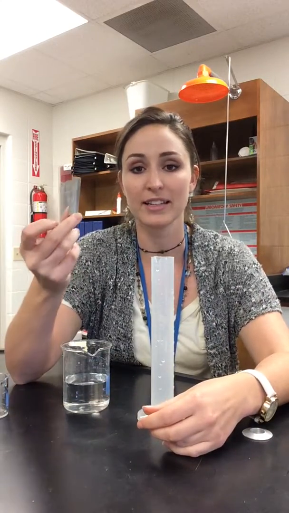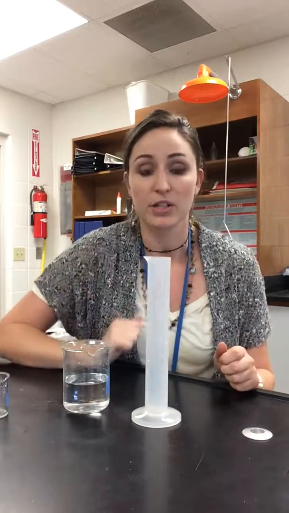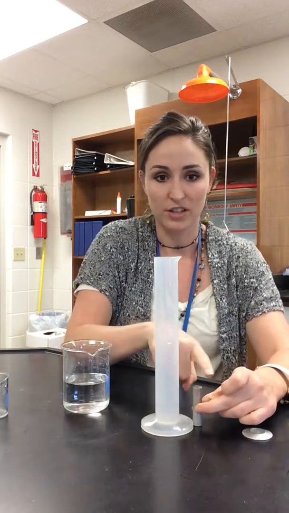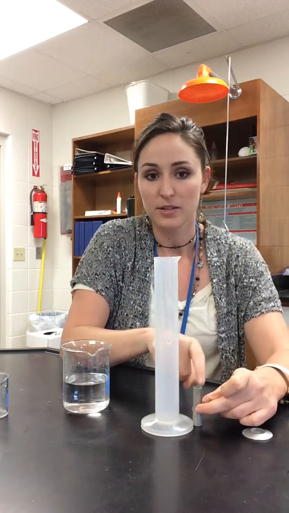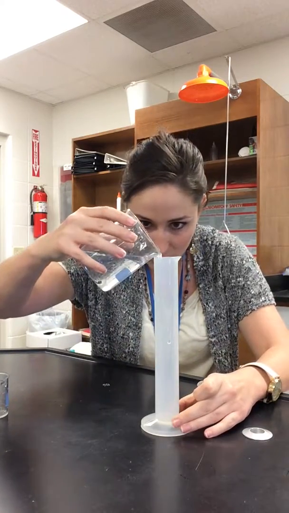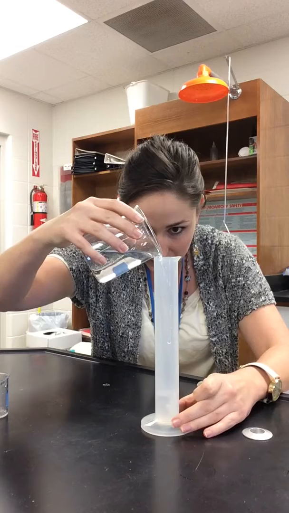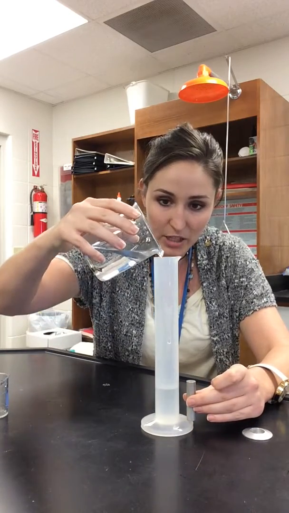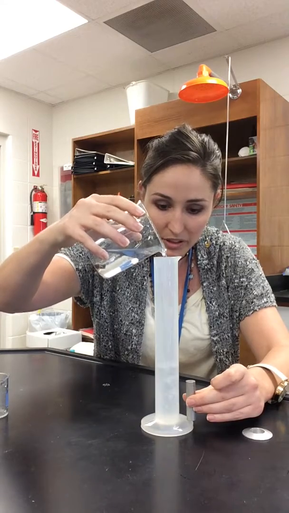So for something like this, you have to use what we call water displacement to measure the volume. So you're going to fill up your graduated cylinder. It doesn't really matter how much water you put in there as long as it's enough water to cover the object, so our cylinder that we're going to measure the volume of. So I'm going to pour, doesn't matter, enough to cover. That might not quite be enough. You want to make sure you've got plenty in there.